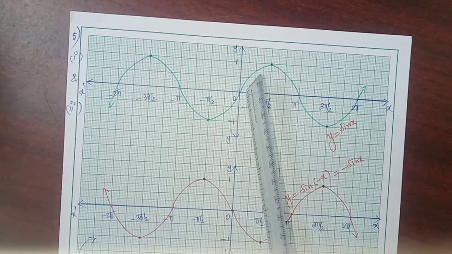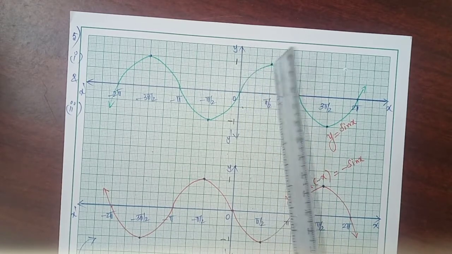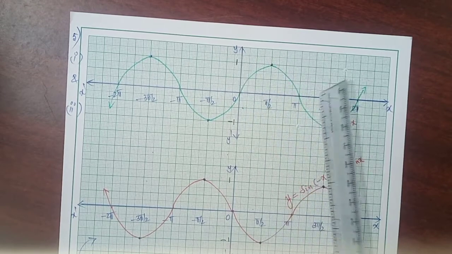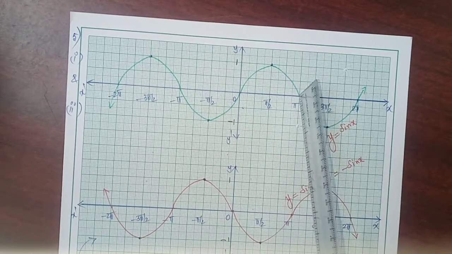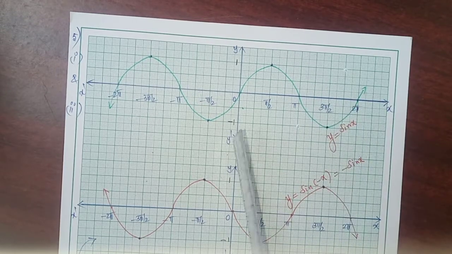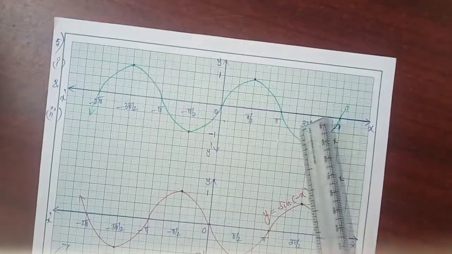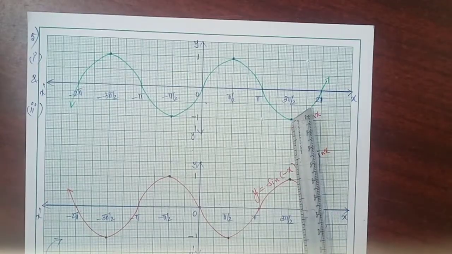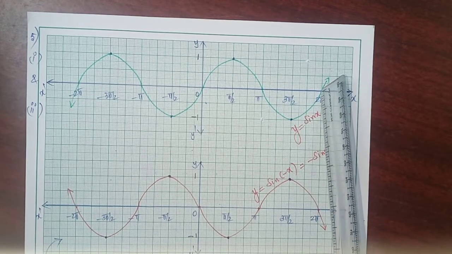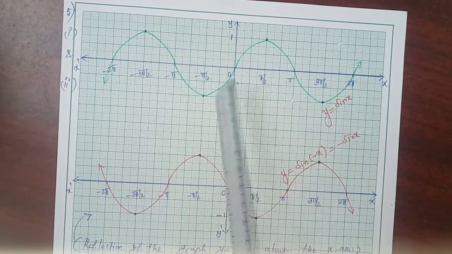All the points to be plotted: 0, 0; pi by 2, 1, I have taken here 1. So, pi by 2, 1, you know how to plot the points in a graph. Pi, 0 lies on which axis? X-axis. 3 pi by 2, minus 1. Here it is. This is the point 3 pi by 2, minus 1. And the next one is 2 pi, 0 lies on which axis? X-axis. Like that. Minus pi by 2, minus 1.